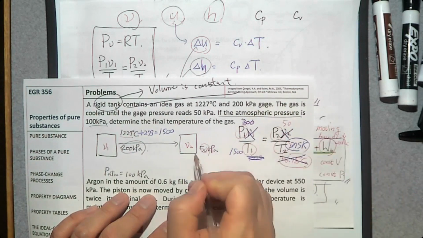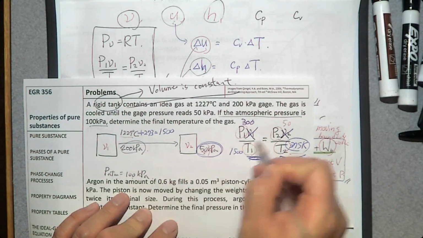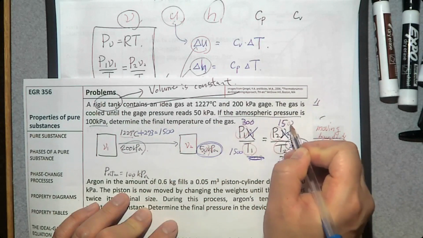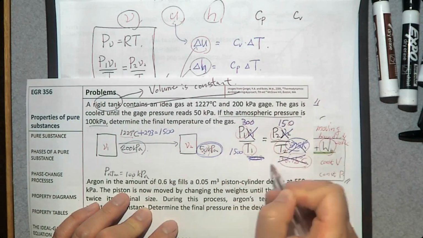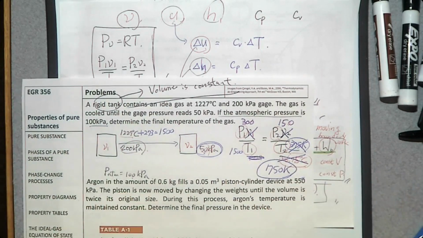And what about the final state? 50 plus 100, so 150. So if you solve it, you get 750 Kelvin. Okay? Any question?